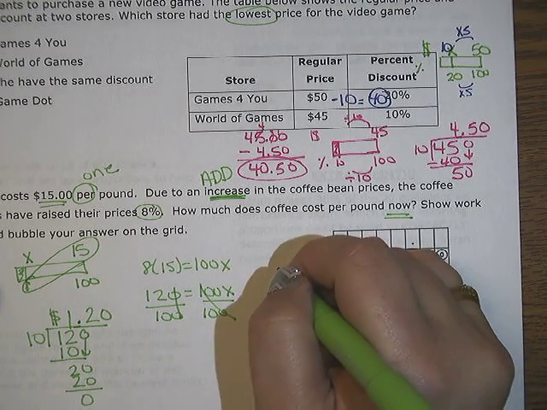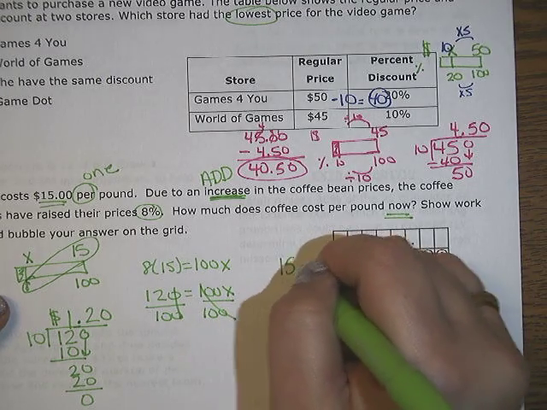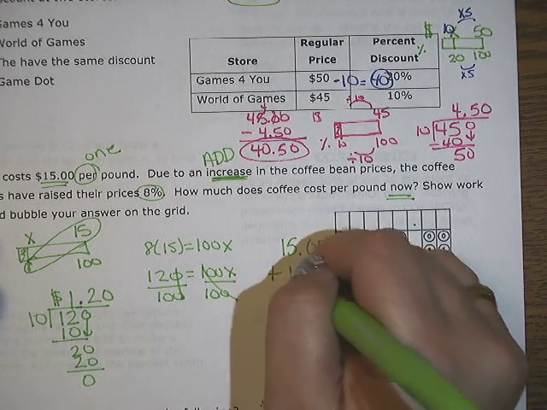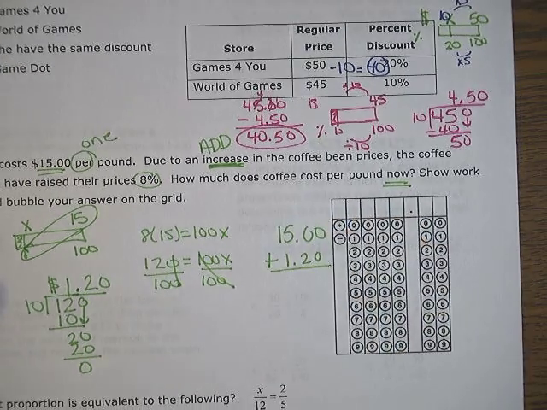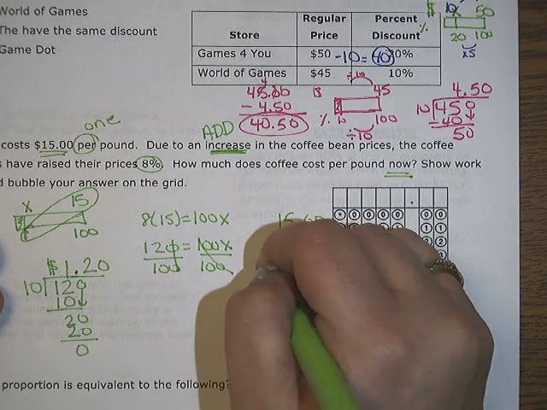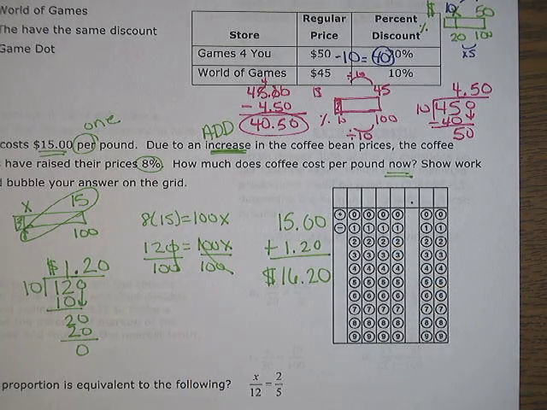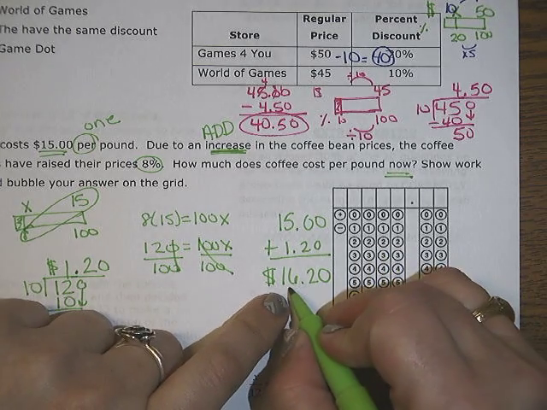Well, I know that the coffee increased, which means that I have to add. So I have the original price, which was $15. I add the 8%, which was $1.20. So now the new price of coffee is $16.20.